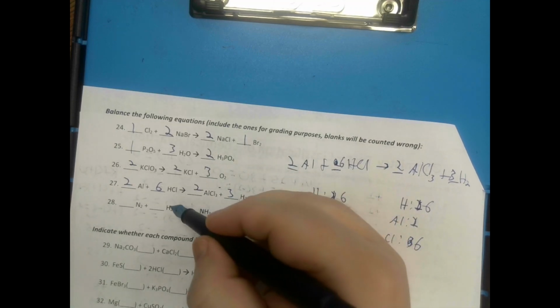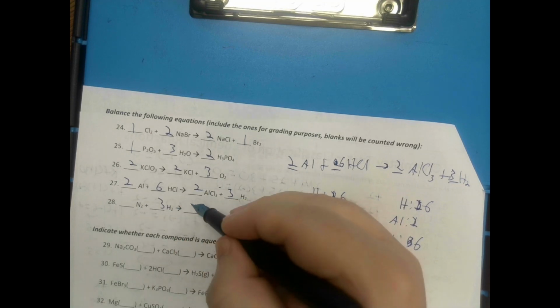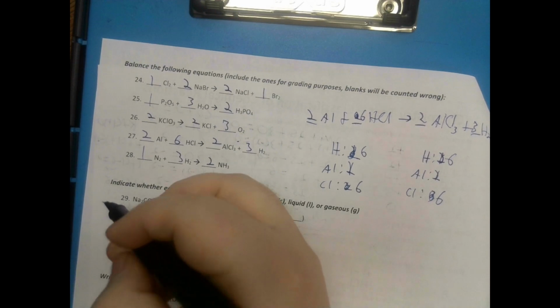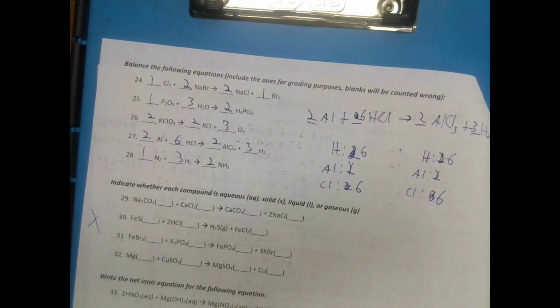So 3 hydrogen, 2 hydrogen. It's a 3, 2 case. And I don't think anyone ever got this one right, even with corrections.